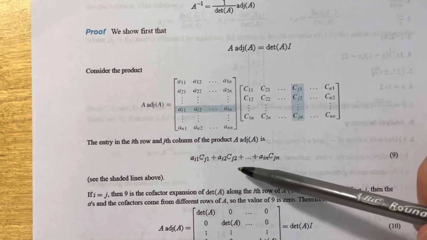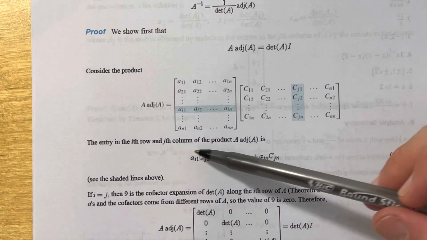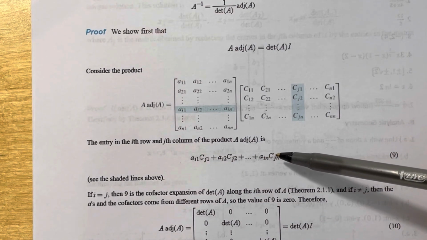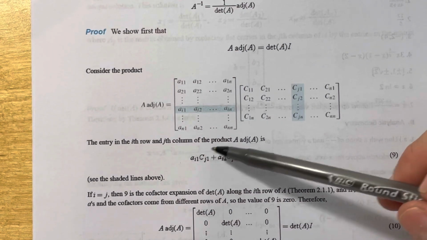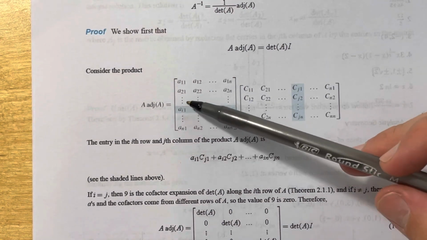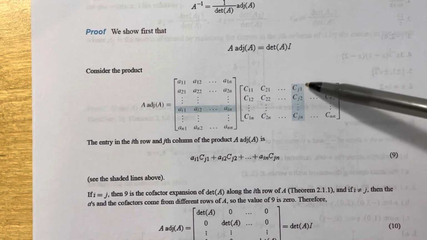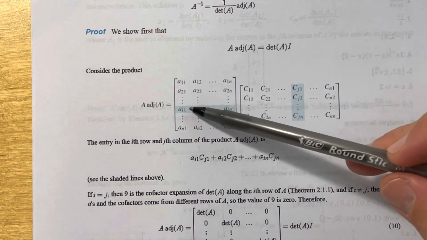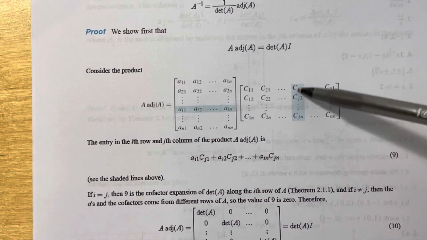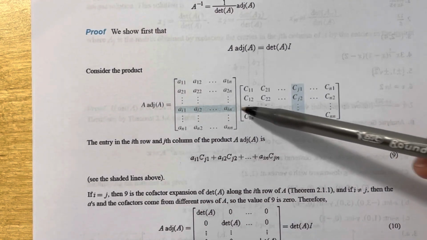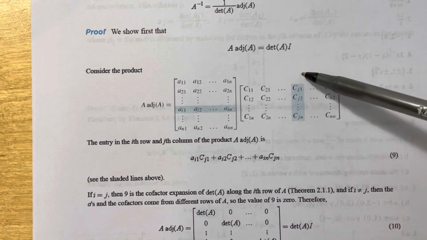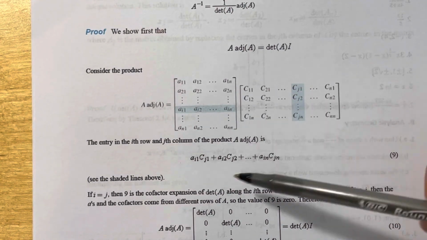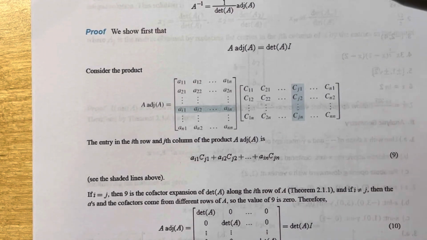And if i and j are equal to each other, then what you have is a cofactor expansion for evaluating the determinant of the matrix A. So in all of those cases, if I multiply a row and a column where the number of that row and the number of that column are equal to each other, in other words, first row times first column, ith row times ith column, or what have you, in all of those cases, we end up with the determinant of A because it's the cofactor expansion for that.